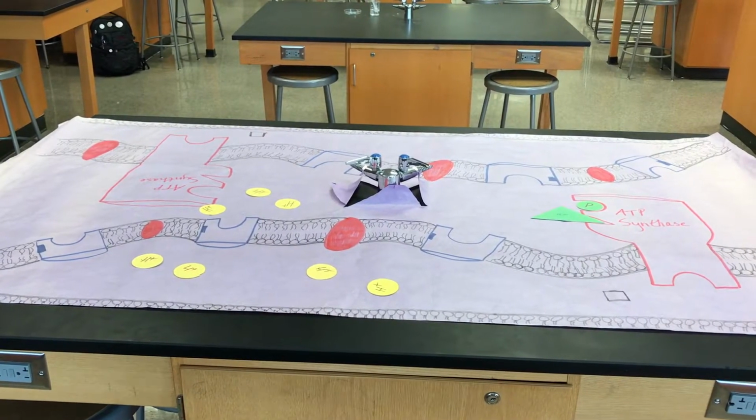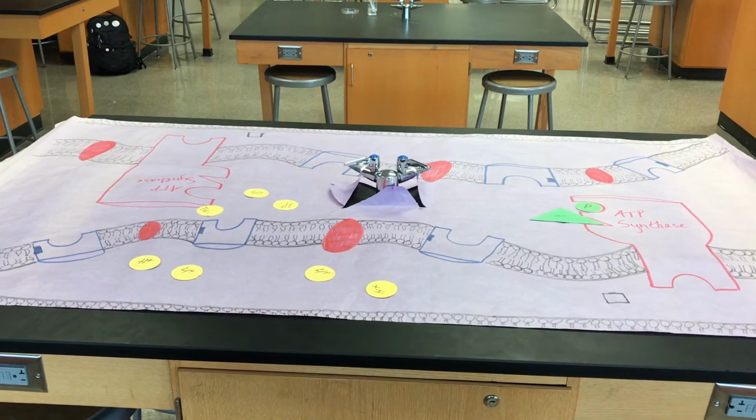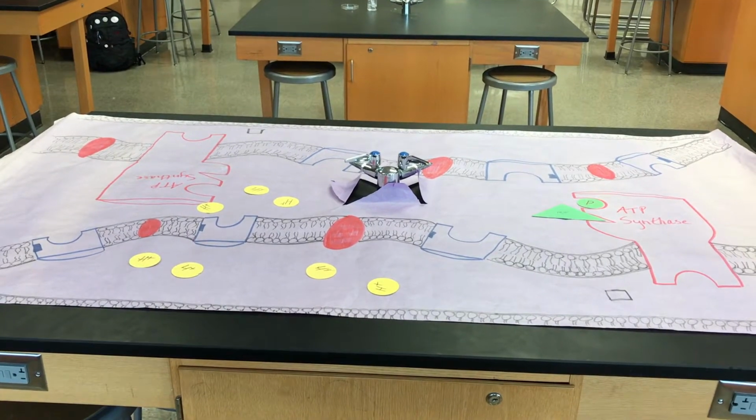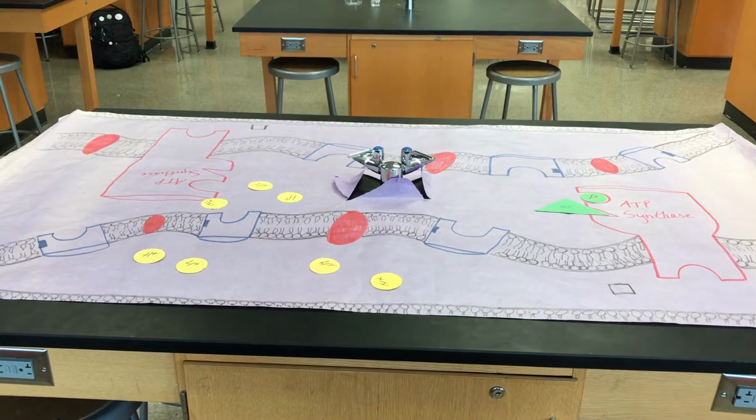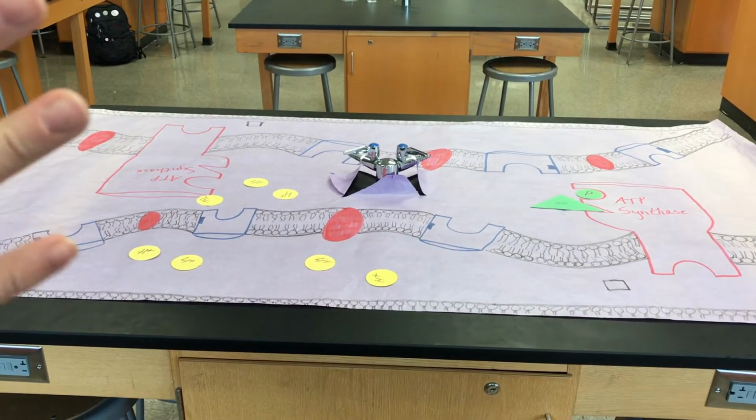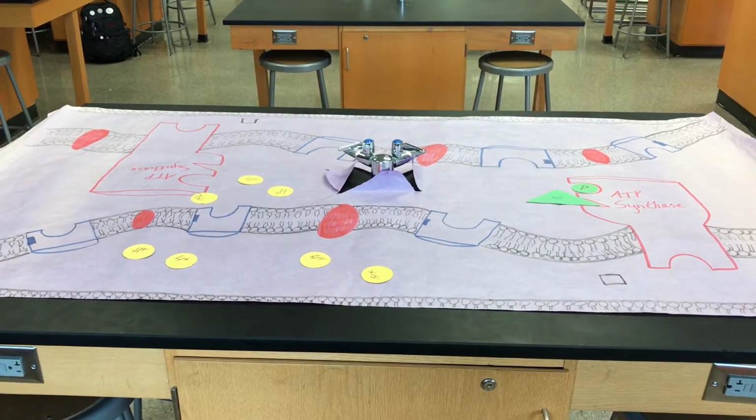So this video is going to be about photosynthesis, and I'm going to use the same models that we used for cellular respiration. Before, we used these models to be a mitochondria, but I'm going to make a couple of modifications and we're going to magically turn this into a chloroplast.